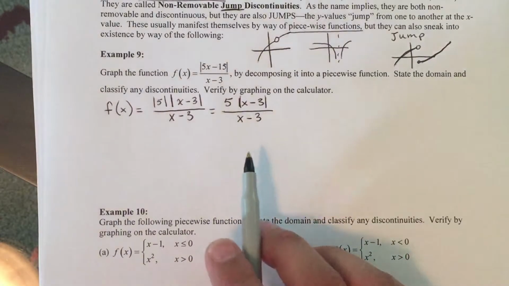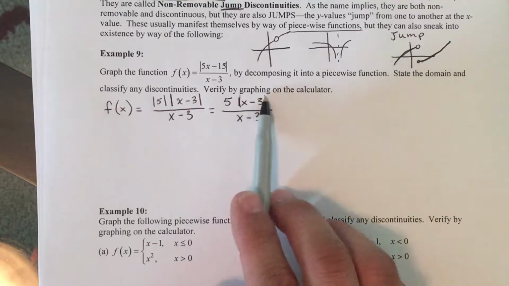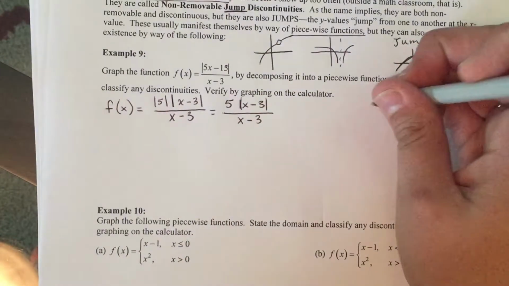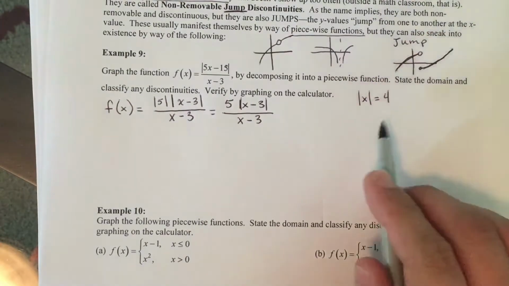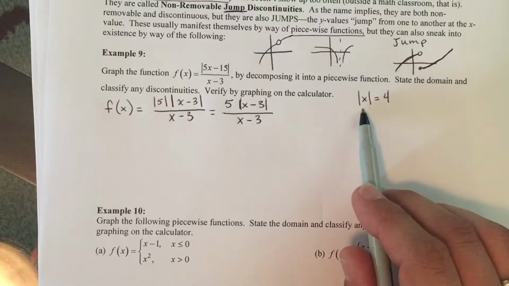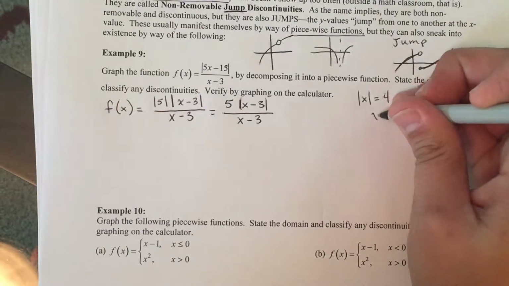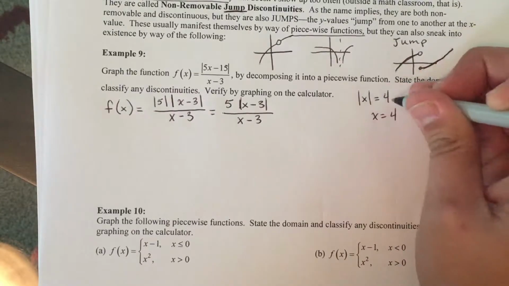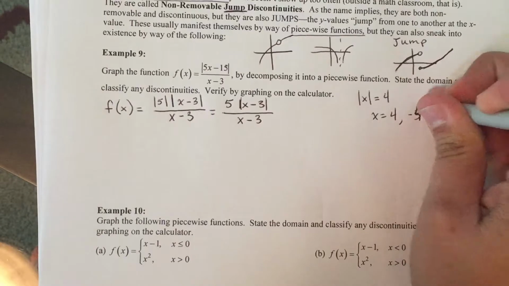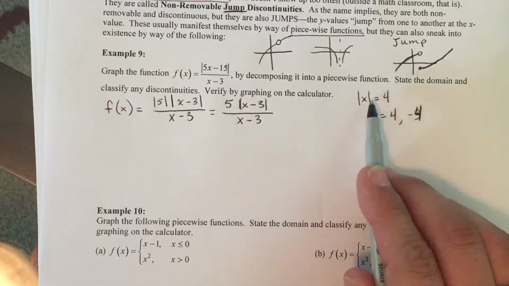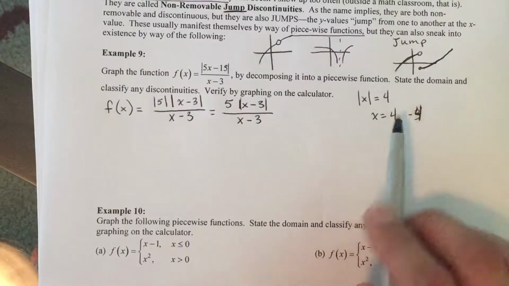Well, when we've talked about absolute value in your past math classes, you know that if you had, say, the absolute value of x equals 4, let's just make something up, then I know that this x that's in here could either be positive 4 or x could be negative 4. Because if I plug in negative 4 and take the absolute value, I get positive 4. So it could be either of those things.